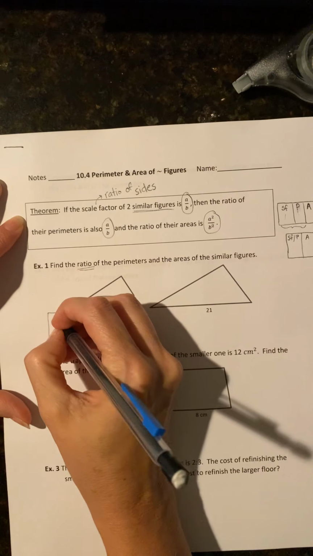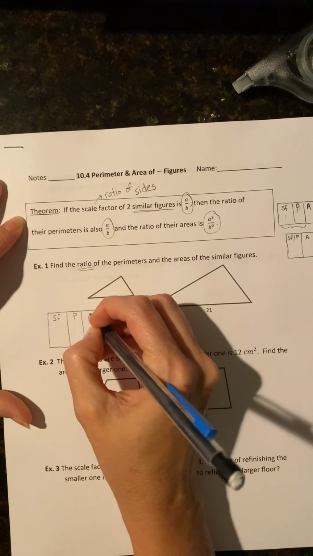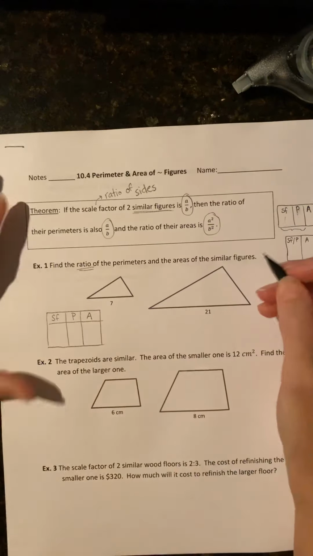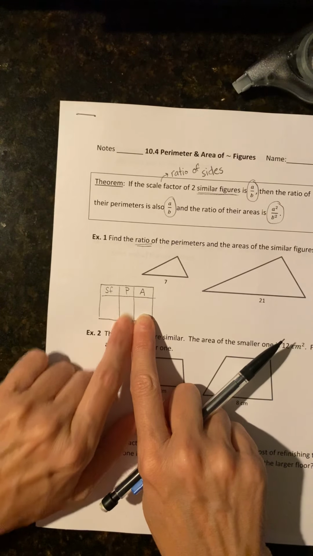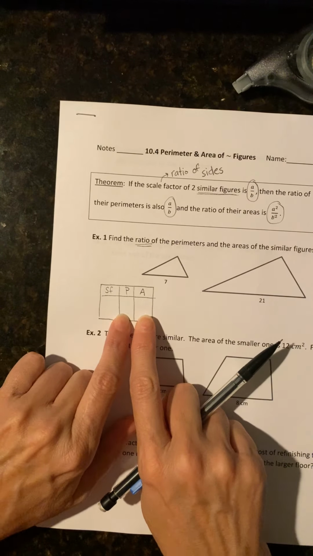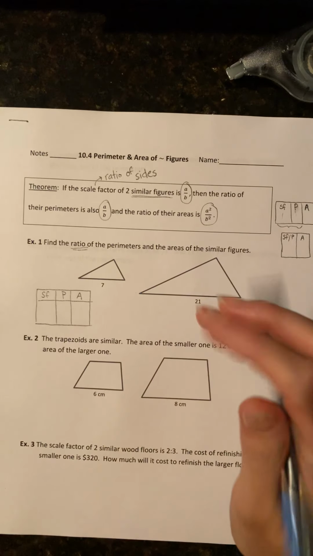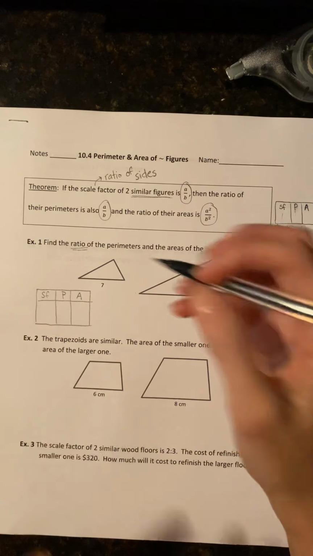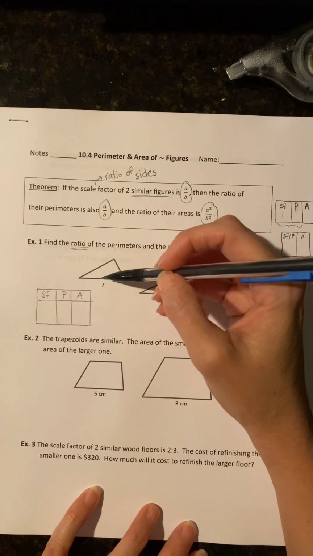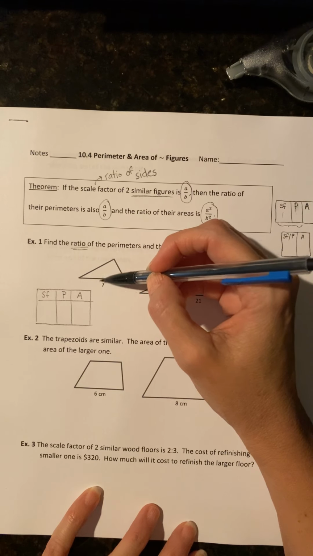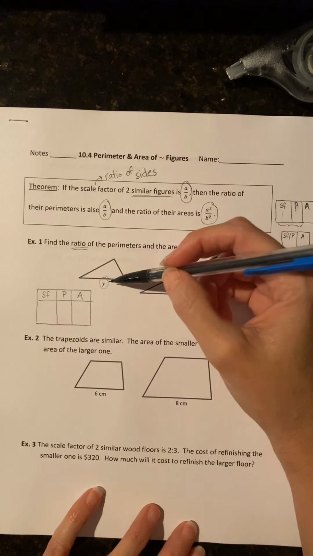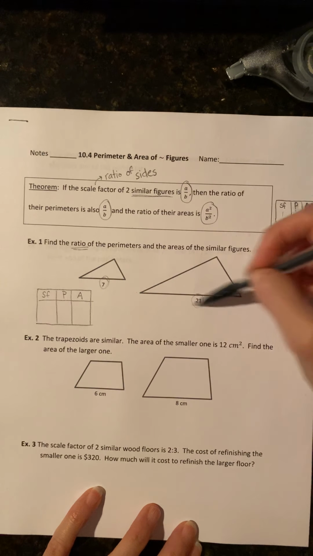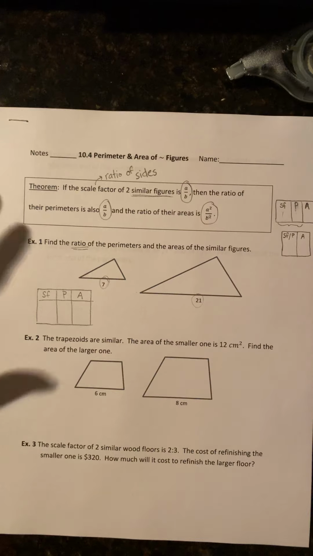Scale factor, perimeter, areas. And they want to know these two ratios, the perimeter ratio and the area ratio. And the scale factor comes from looking at the two figures. If you think back to chapter 7, which has been a while, I realize, the scale factor is found by finding two corresponding sides of the two similar figures. So that bottom line corresponds to that bottom line, and writing a ratio of them.